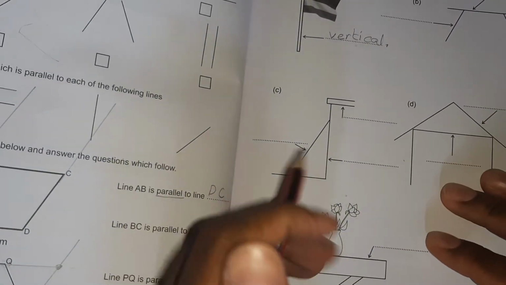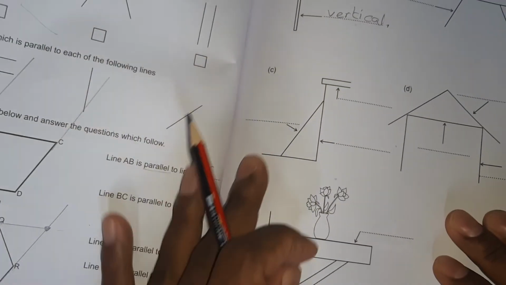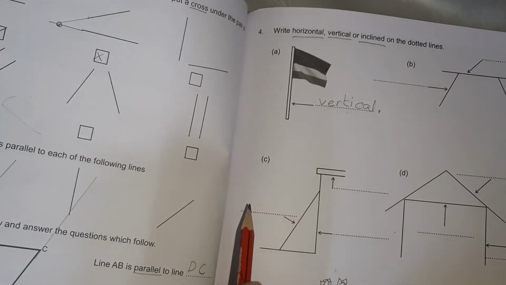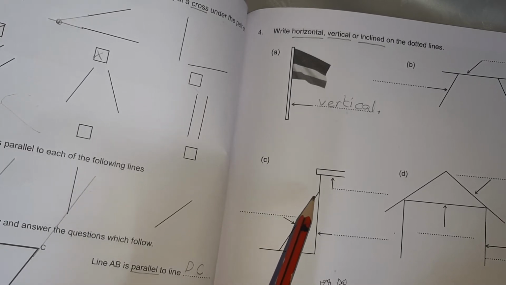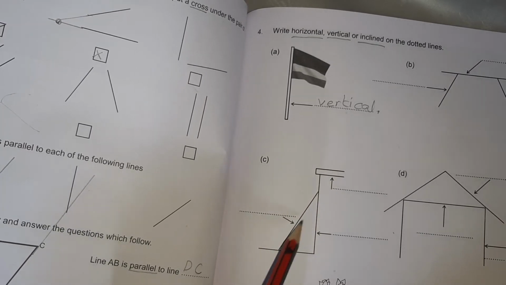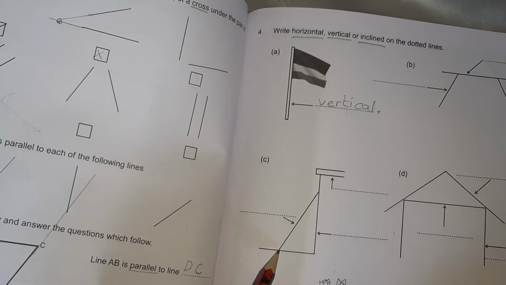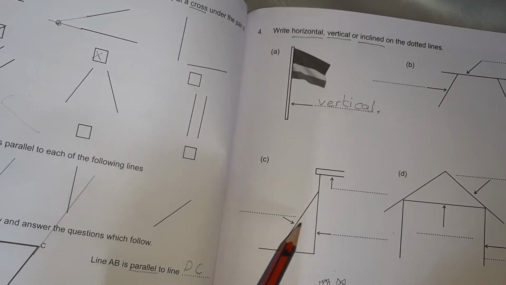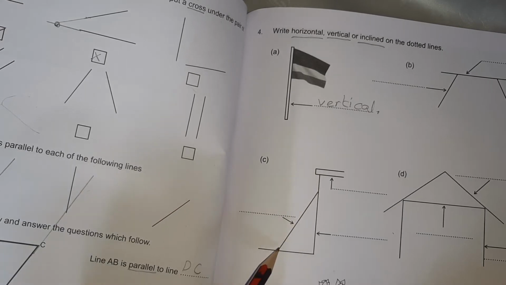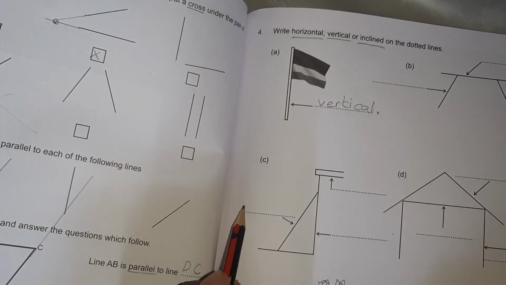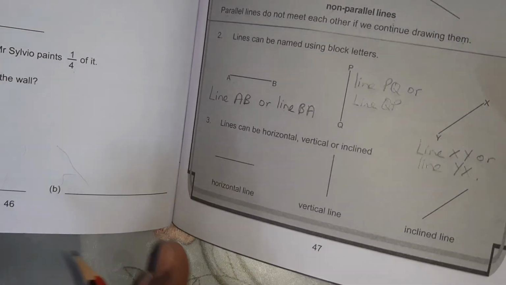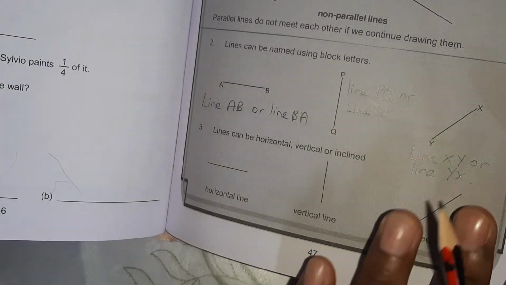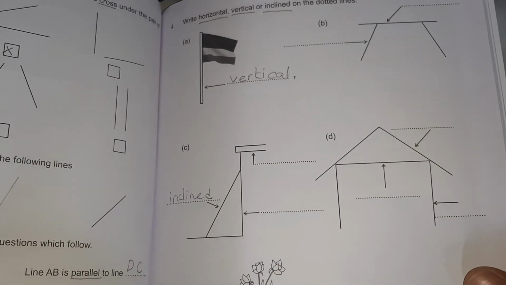Okay? Now let's move to C. For C, be very careful because here there are many lines. You have to write the name. Let's look at this line, because the arrow is pointing at this line. You see that this line resembles a ladder, okay? And a ladder, I told you, une échelle, normalement ça s'incline. Therefore the line is inclined. It is the same as here. Inclined line, correct? The other one you have to do by yourself.